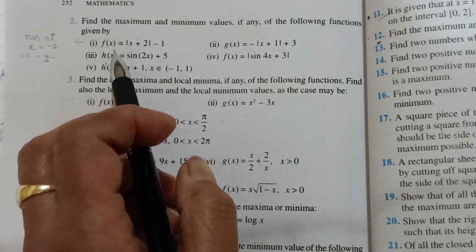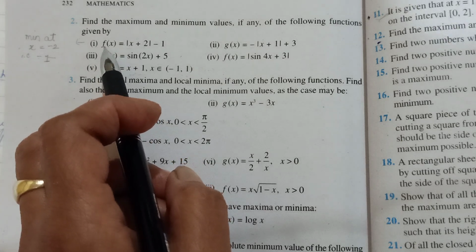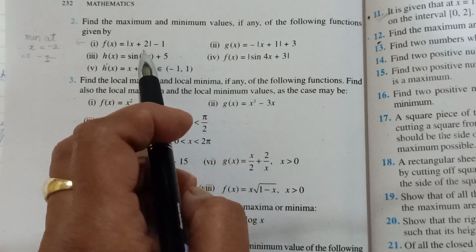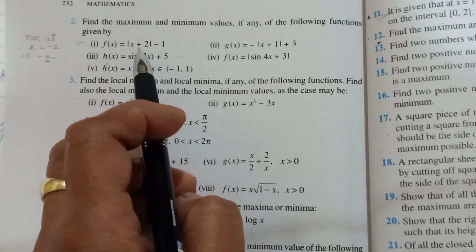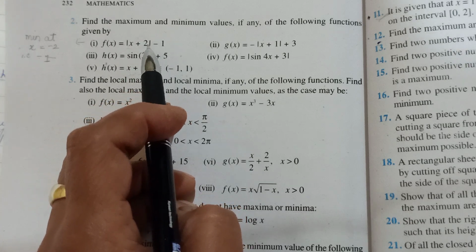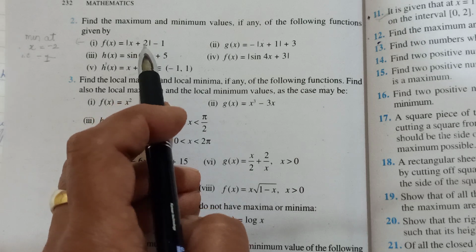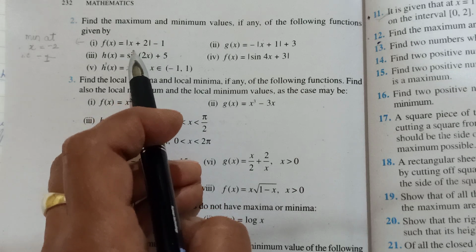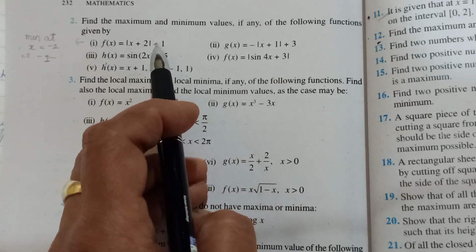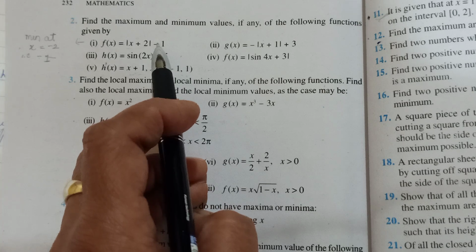Okay, so f(x) is equal to modulus of x plus 2 plus 1, minus 1. Okay children, whether it was a square, so the argument was it would be always positive. It's the same for the modulus function. We know the modulus function's minimum value is 0, right? So the minimum value of this would be 0, so the minimum value of the function would become minus 1.